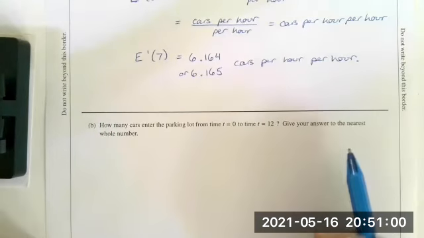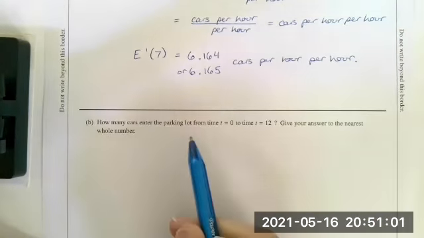To the nearest whole number, the number of cars entering the parking lot from time t equals 0 to t equals 12 is determined by accumulating, or using an integral on, the entrance rate. So we are going to track the accumulation of the entrance rate from 0 to 12 with respect to time. And we can do that right from the calculator because this is a calculator problem. So we press math and scroll down to fnInt, function integrate.